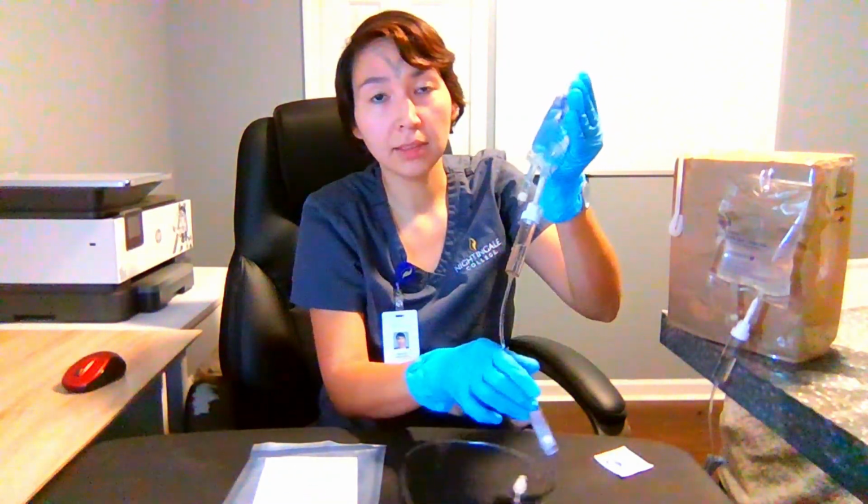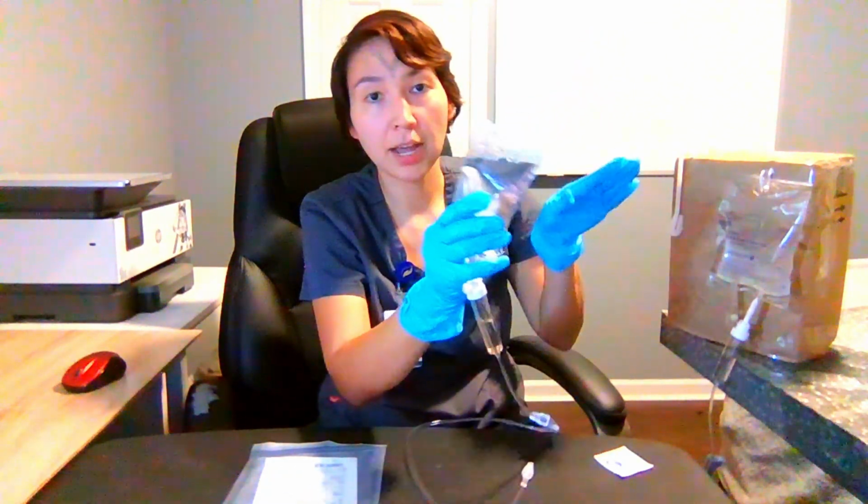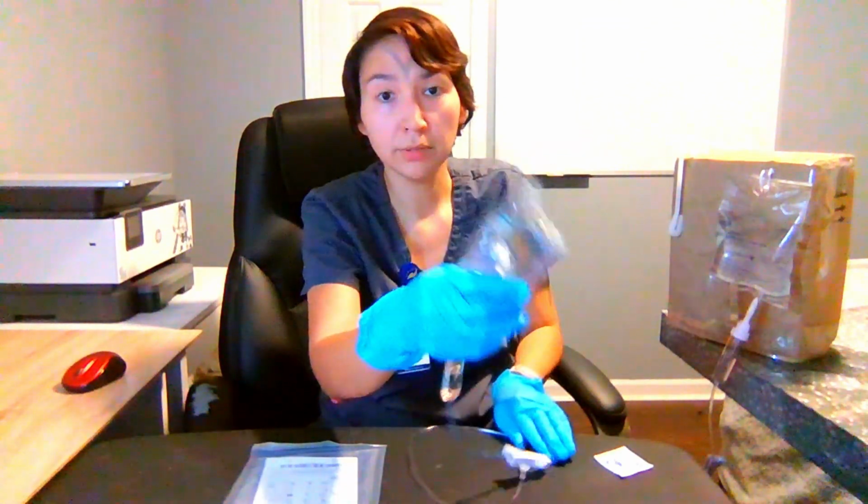I want to hang the piggyback medication higher than the IV fluid tubing.